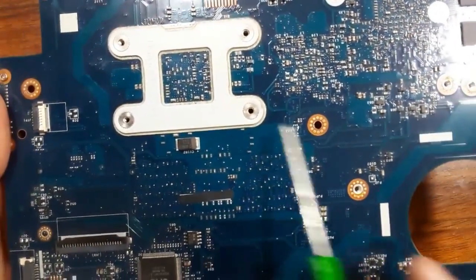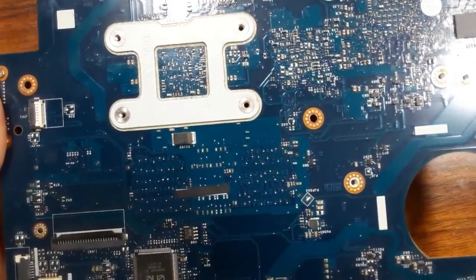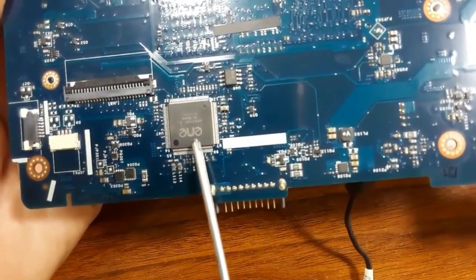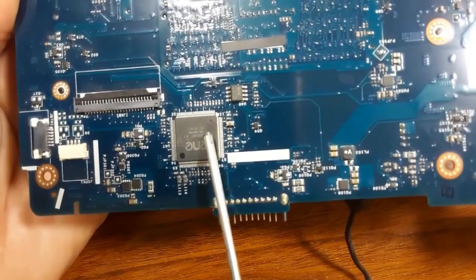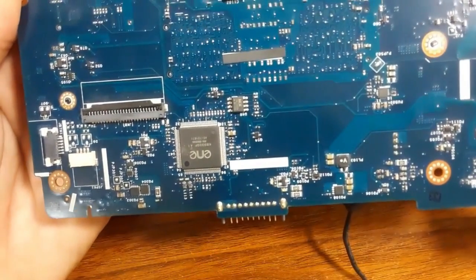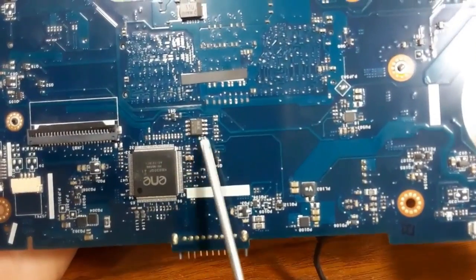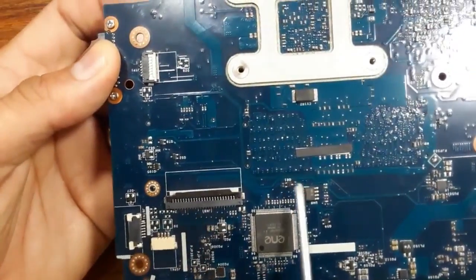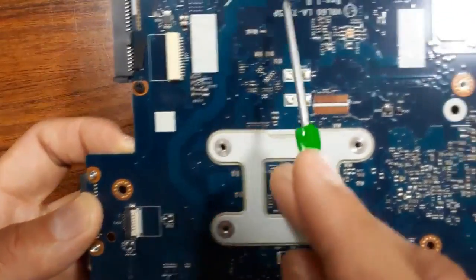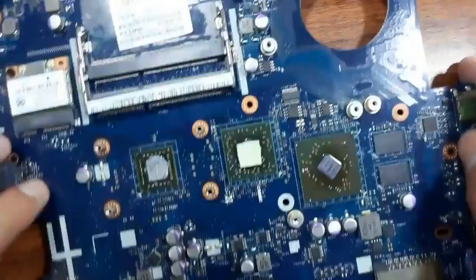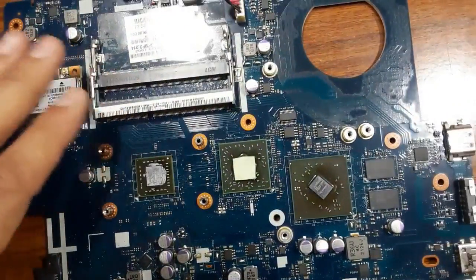You can see here the other side of the processor. Okay, this is a chemical capacitor. As you can see here, this is the super I/O, the super input output. Usually near the super I/O we have this IC. This is the BIOS, the basic input output system. And of course here we have these connectors. Also you should check all these connectors. These are the power buttons. Okay. So now what should we do?